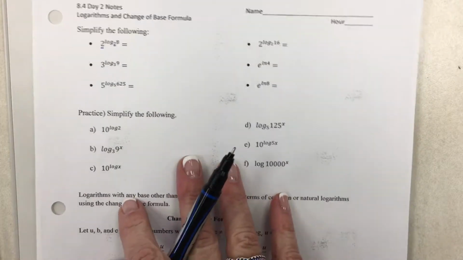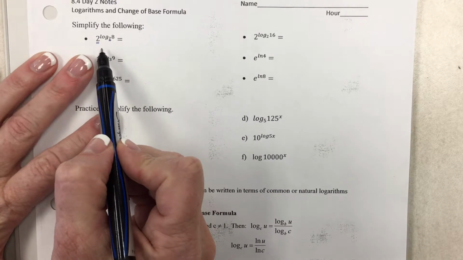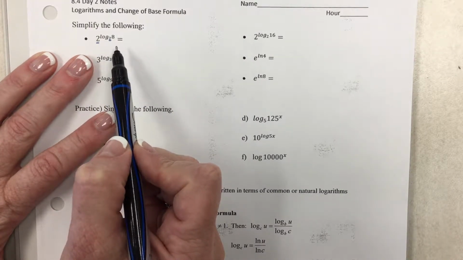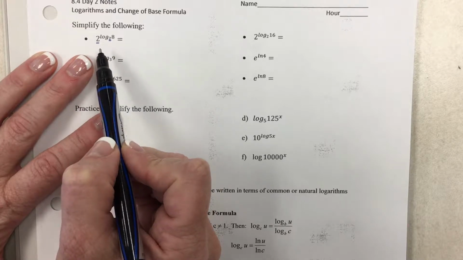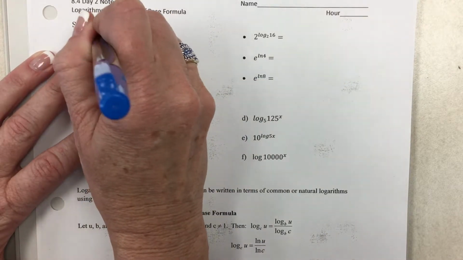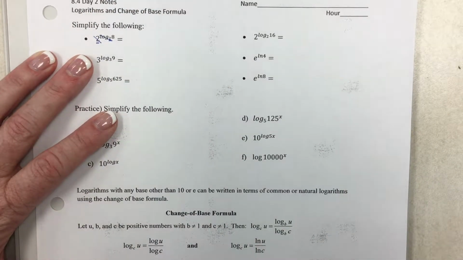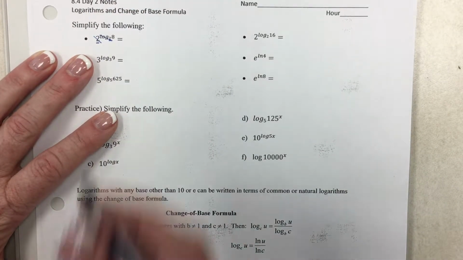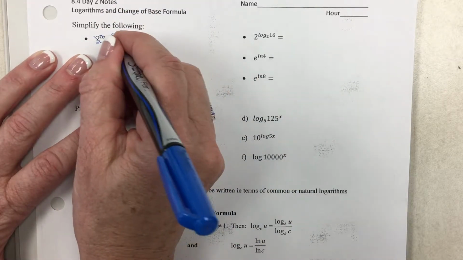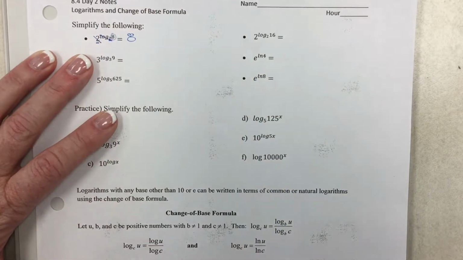So if the base of the exponent and the base of the logarithm are the same, here it is right here, you get to cancel all that out. And you're only left with, in mathematical terms, it's called the argument, but you're left with just 8.